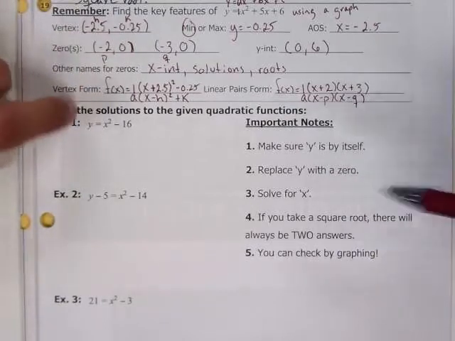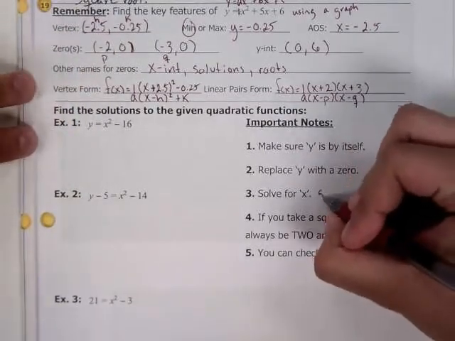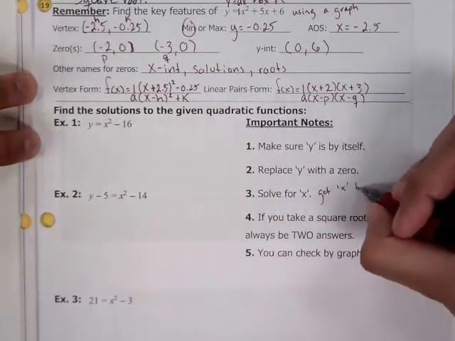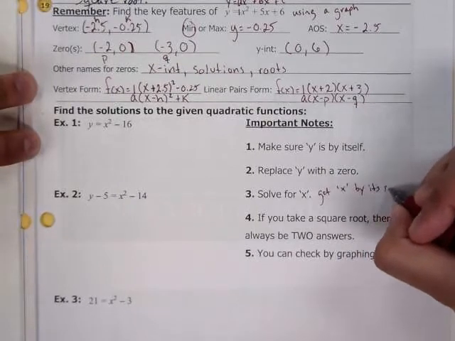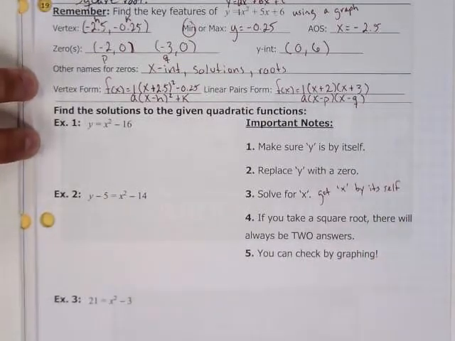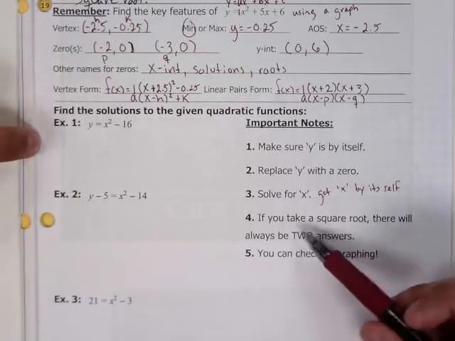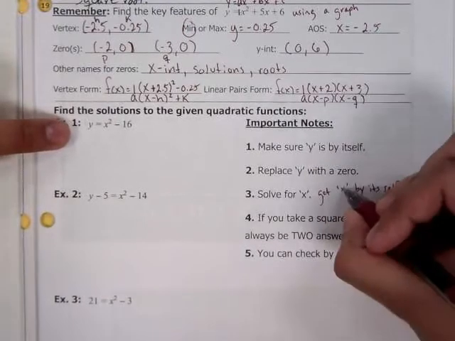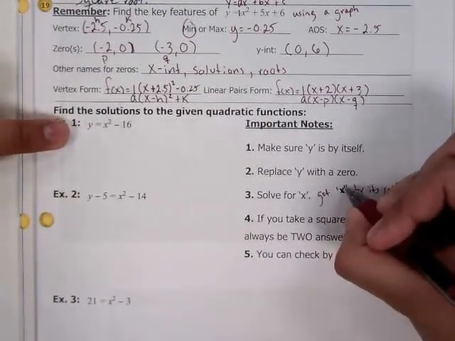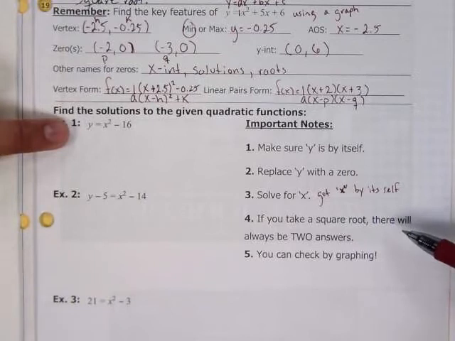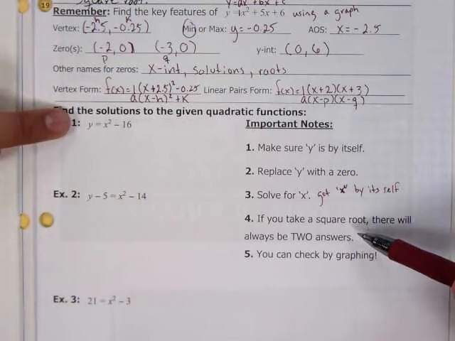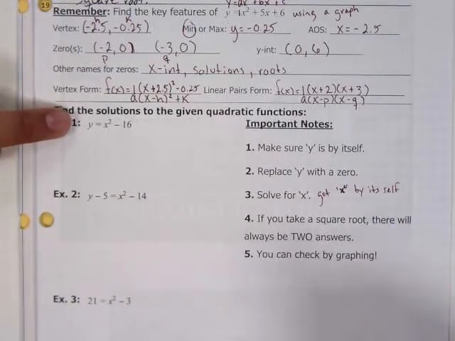Then we want to solve for x. In other words, we want to get x by itself. And once you get x by itself, you're going to take the square root. Well, you're getting x squared by itself. And when you take the square root, there will always be two answers. You'll see what we mean by that in here in a second. And then you can check your answer by graphing. That last one is very, very useful.